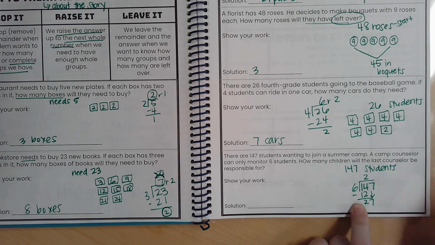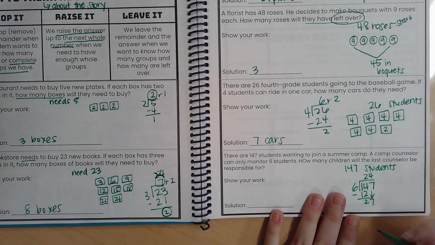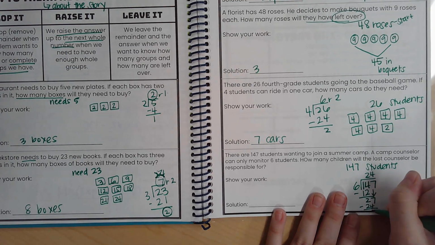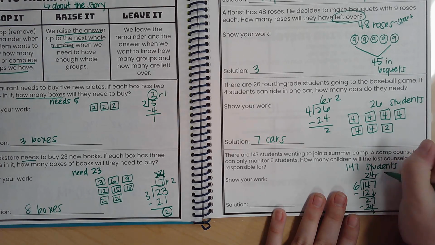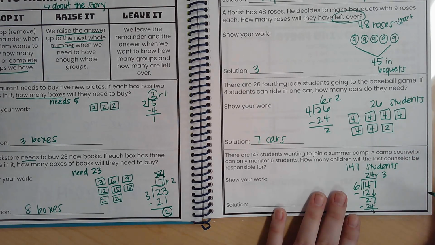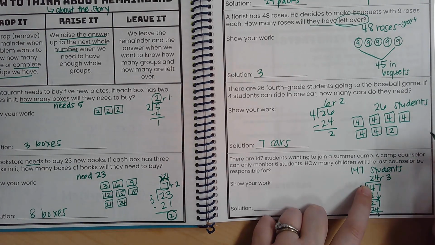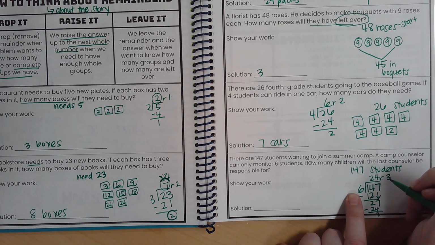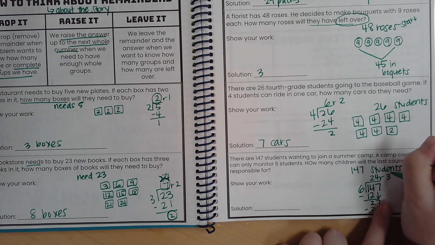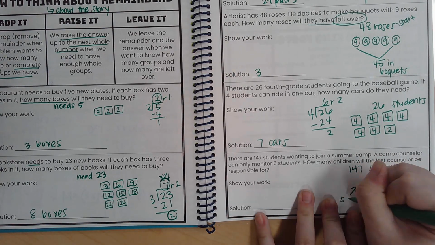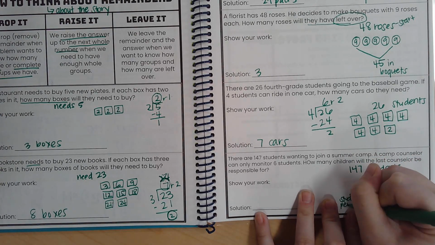Bring down the 7. 27 divided by 6, that would be 4. Okay. 6 times 4 is 24. We subtract, we get 3. Now, that means we have a remainder of 3. The question was, how many children will the last counselor be responsible for? So 24 is how many students are covered. Like this is the leftover, right? So the 6 is students per group.